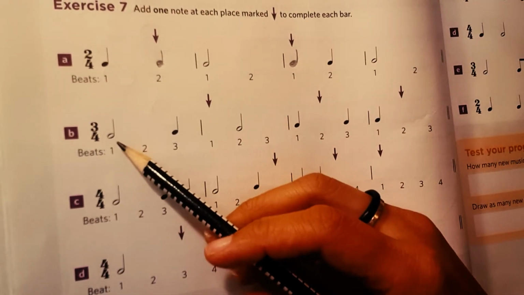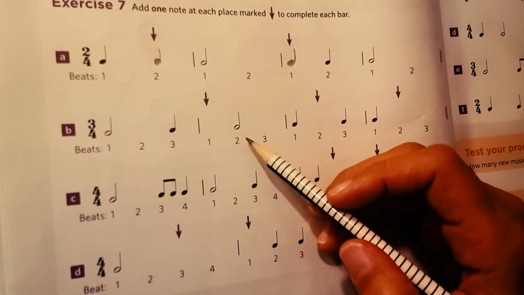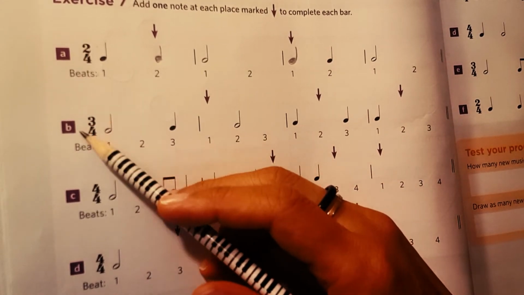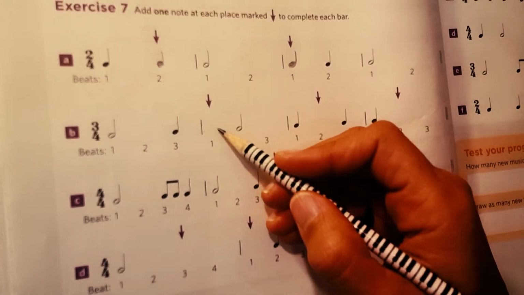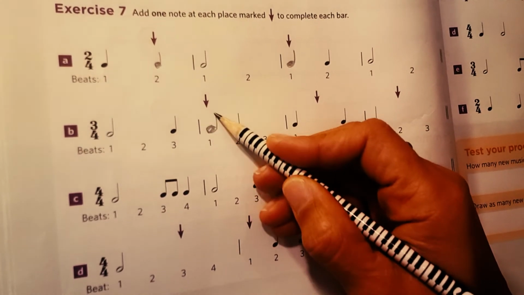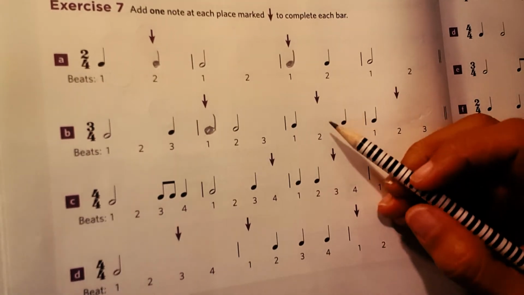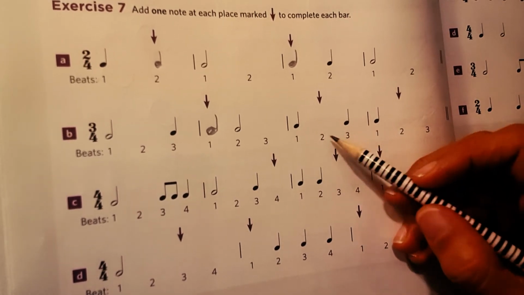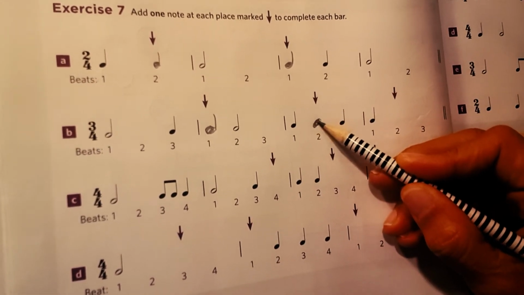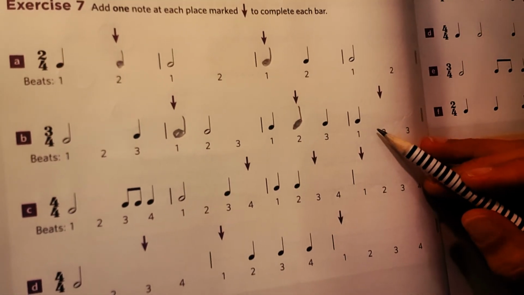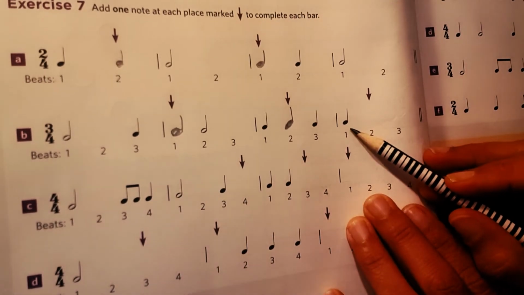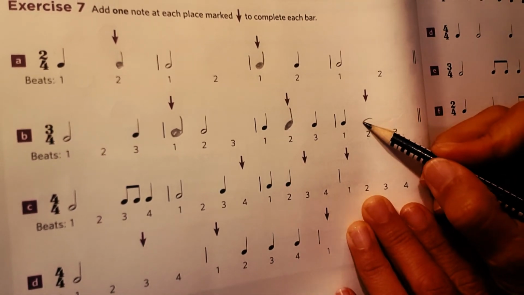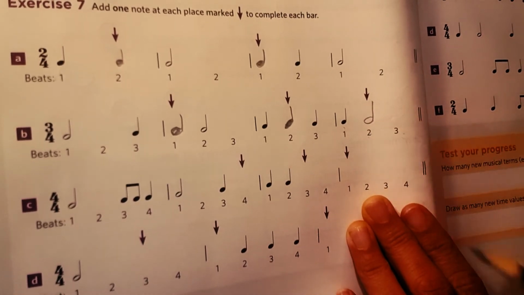B, 3 beats in a bar. I already have a minim, 2 counts. But I need to have 3 counts, so I need another crotchet because 1 plus 2 equals 3. Next bar, I have 2 crotchets only, and I should have 3 to give me 3 counts, yeah? And finally, at the final bar, I have only a single crotchet. 2 counts are missing. So, a minim. 1 plus 2 equals 3.